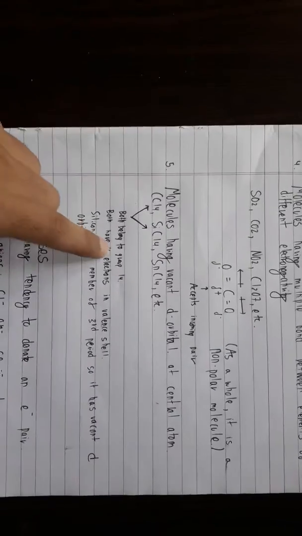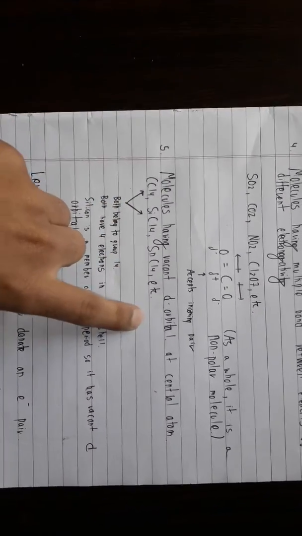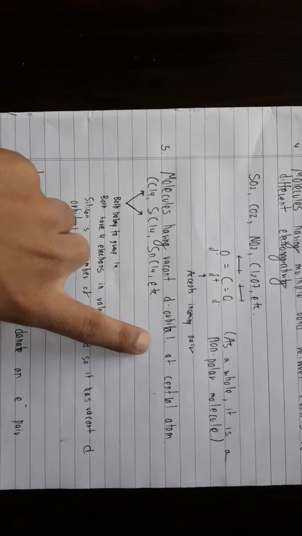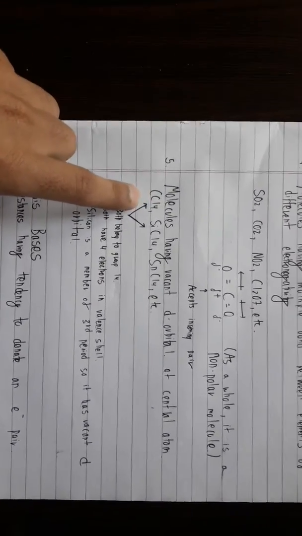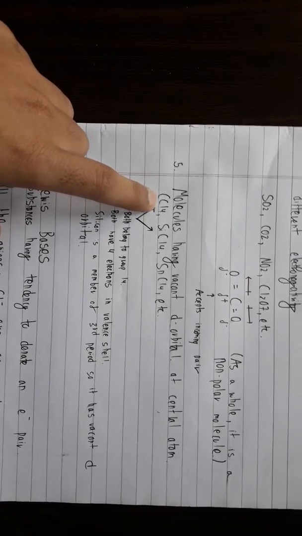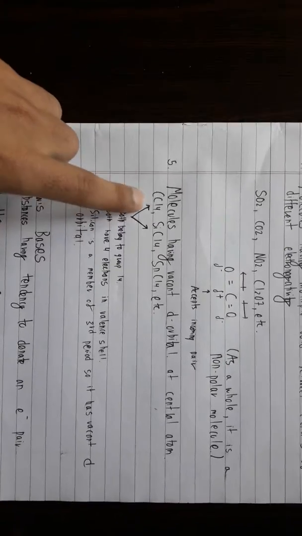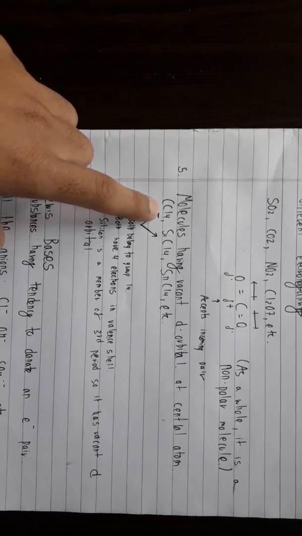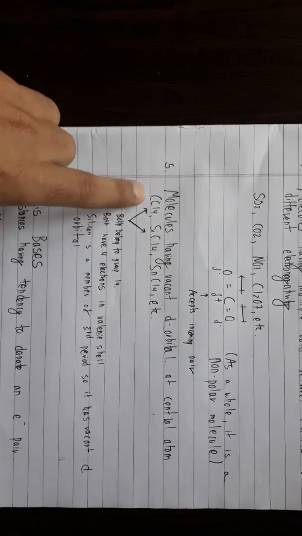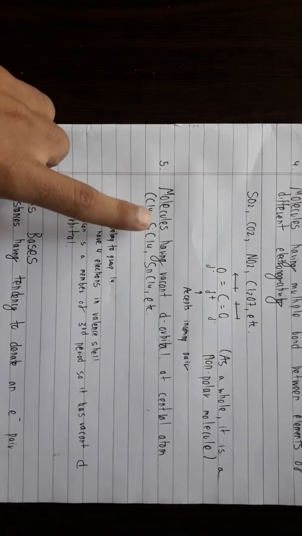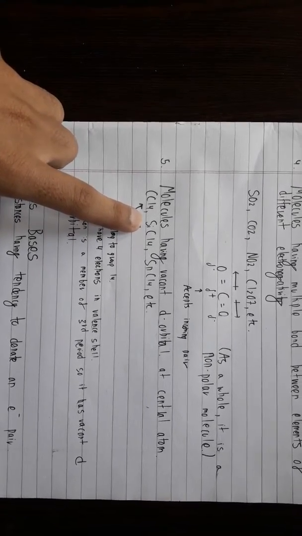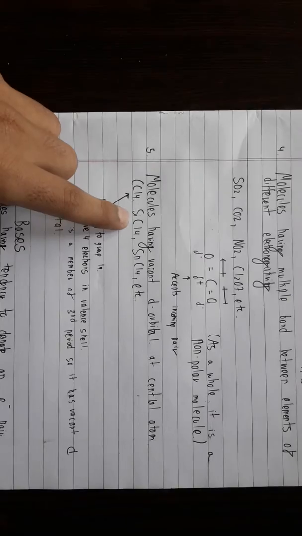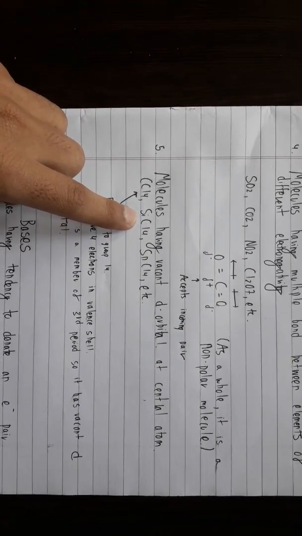Next category is of the molecules having vacant d orbitals at central atoms. How that works, take a look at carbon tetrachloride and SiCl4. Carbon tetrachloride is not a Lewis acid, but SiCl4 is. Both of them, carbon and silicon, have 4 electrons in their valence shell. But the key here is that silicon has a vacant d orbital.